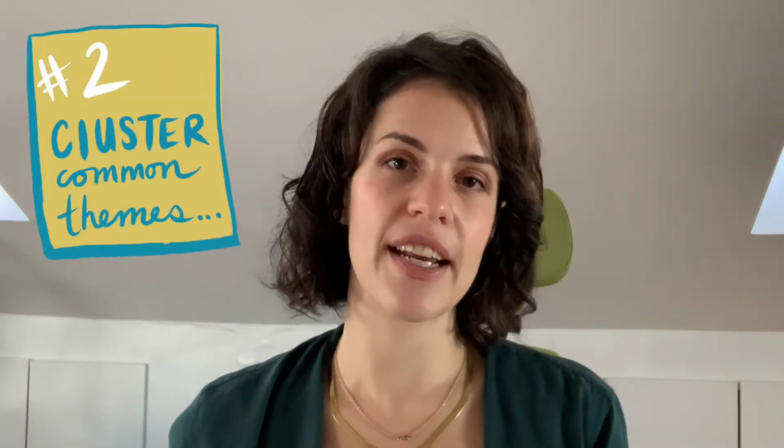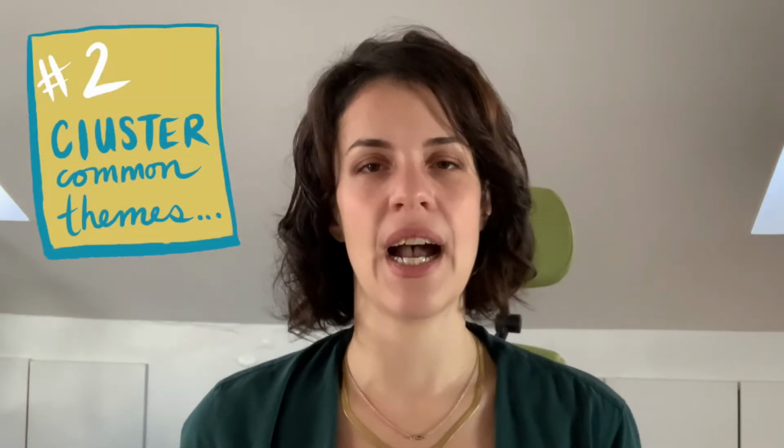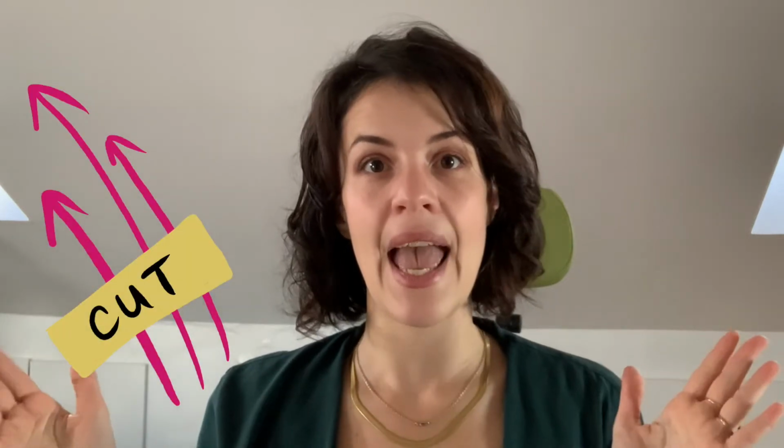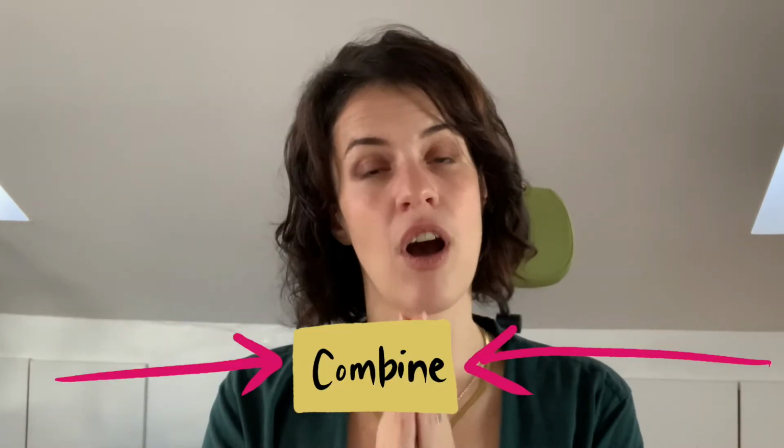So next is to find common themes, or cluster. There's a lot of different ways of saying this, but basically when you have all your key messages out there, you're going through the same process of removing and putting together common elements. So you're trying to see which of these key messages kind of say the same thing but slightly differently. And what I would do is put those together.